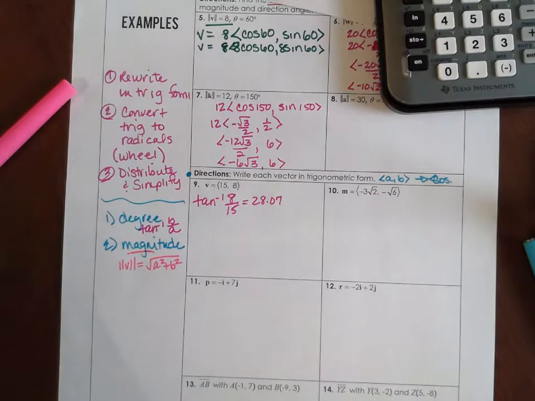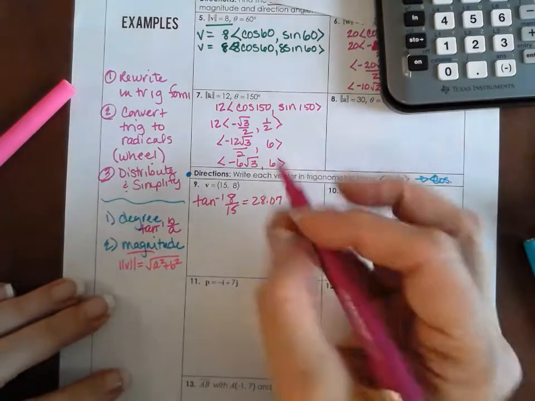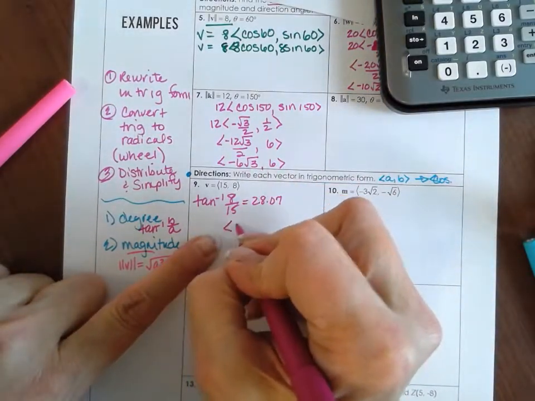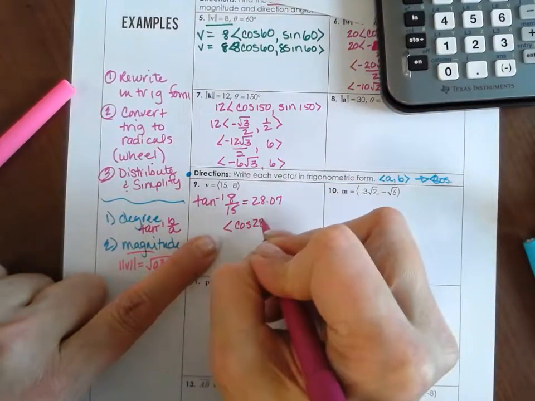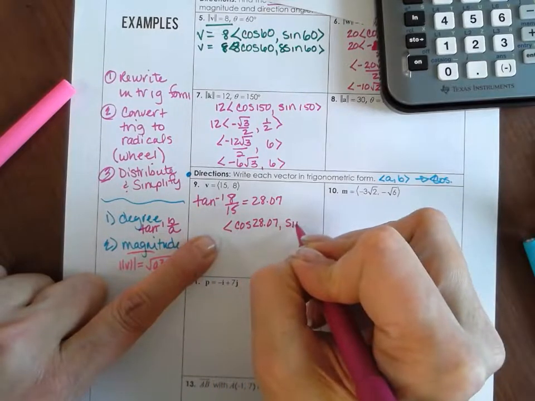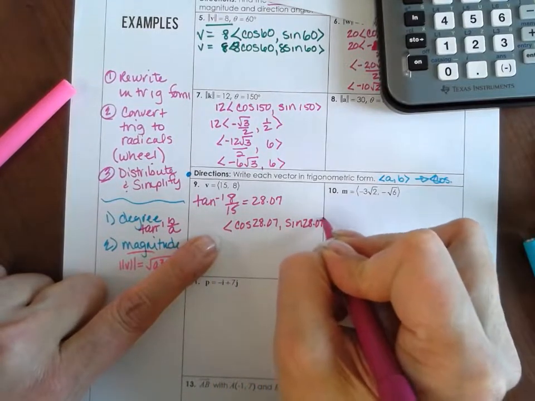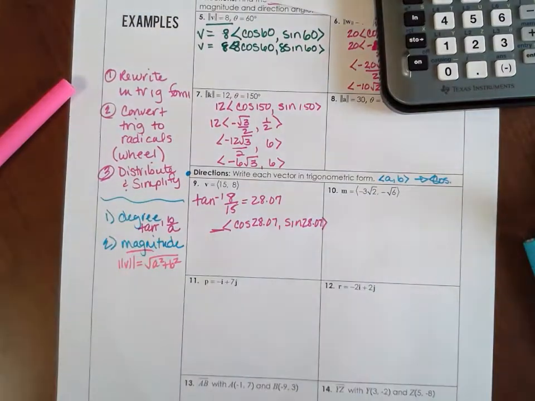Okay, which quadrant am I in? First quadrant. So what do I do for my direction angle? Nothing, right? Okay, so that means, hey, look, cosine of 28.07, sine of 28.07. I'm half done. Now all I need is just to find my magnitude.